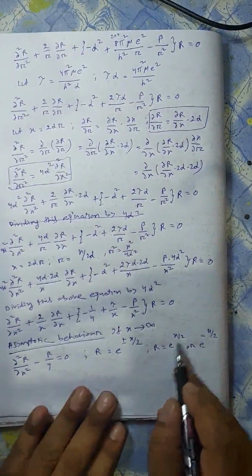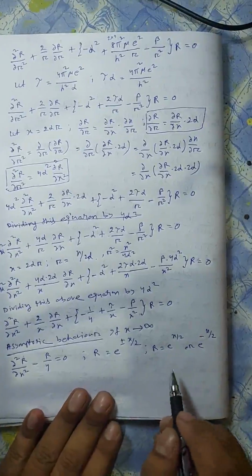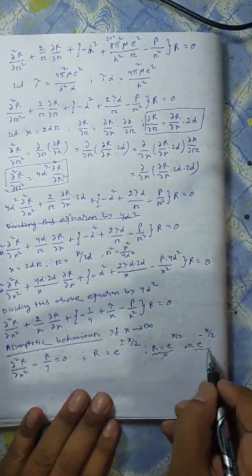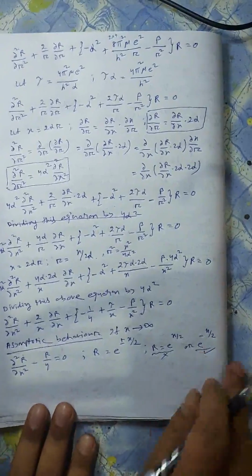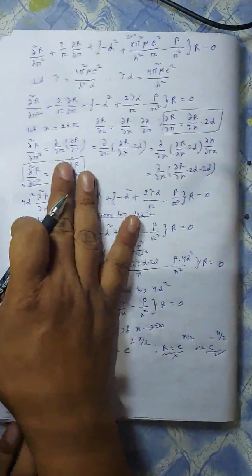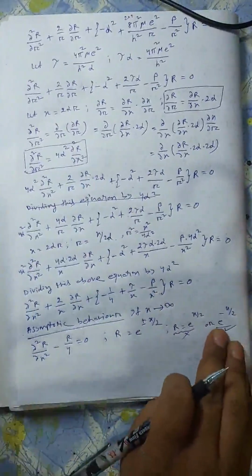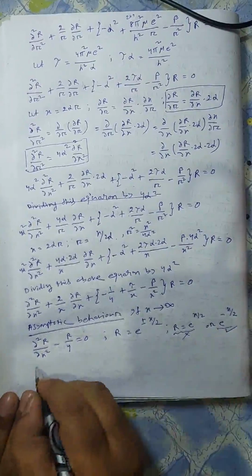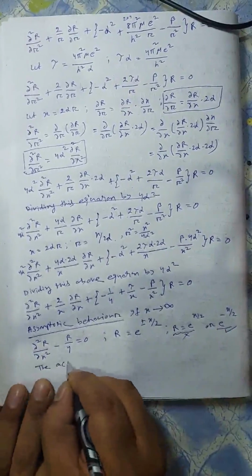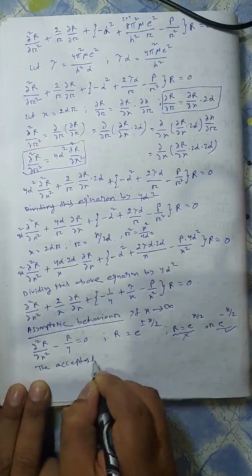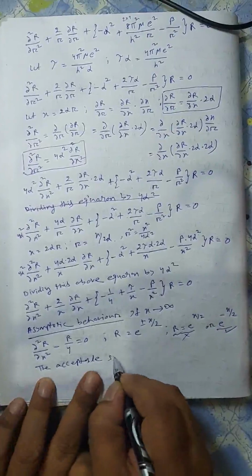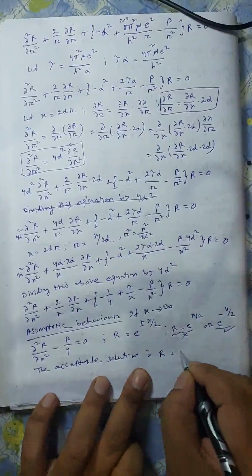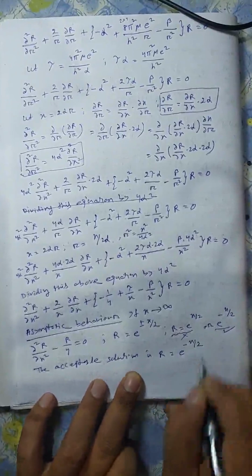Here the R value will increase, so this solution is not acceptable, but this solution is acceptable because it tends to 0 as x tends to infinity. So e to the power minus x by 2 is acceptable. So the acceptable solution is R equal to e to the power minus x by 2.